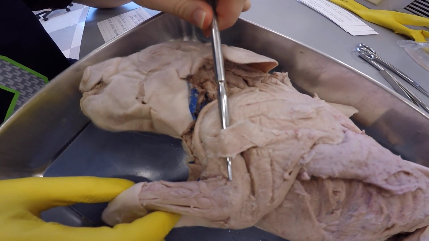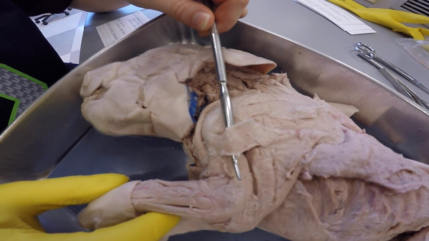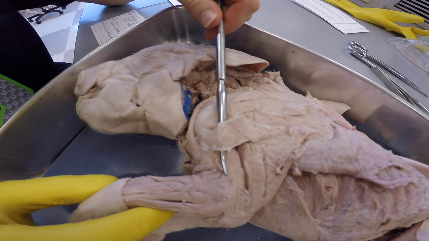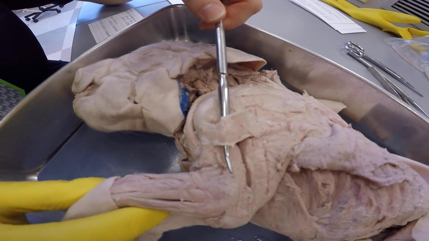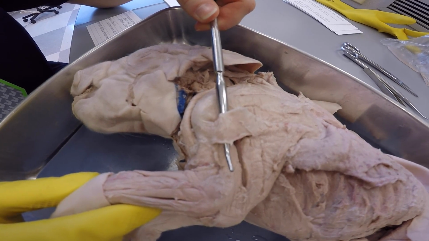This is the deltoid. It originates at the clavicle and the acromion process and spine of the scapula. It inserts at the deltoid tuberosity of the humerus. It does abduction at the shoulder. The anterior piece does flexion and medial rotation at the shoulder, and the posterior piece does extension and lateral rotation at the shoulder.